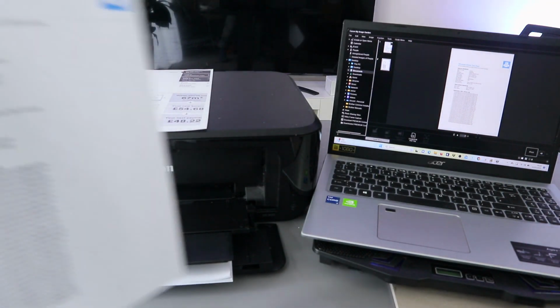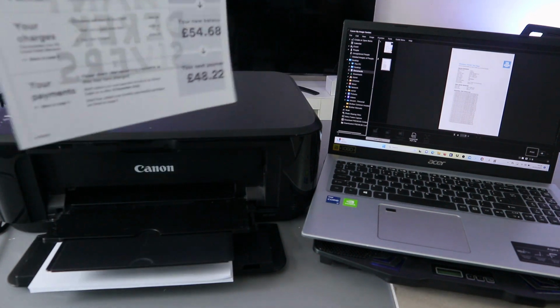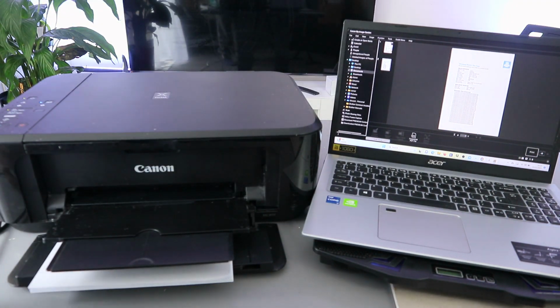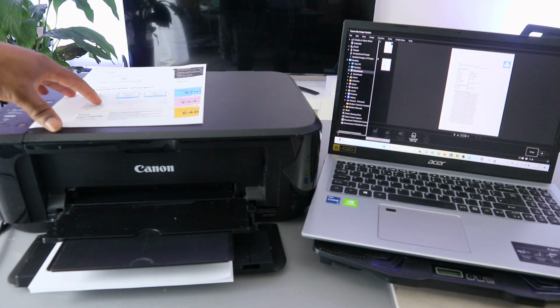Okay guys, you can see this document we printed out. We printed it out in color. In the first one we printed out, we printed it in black and white. So this is how to print a document from your laptop to your printer.